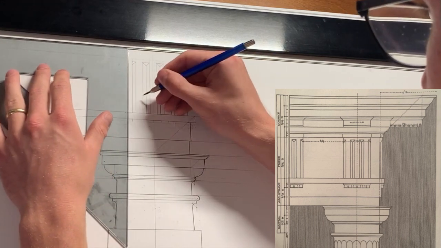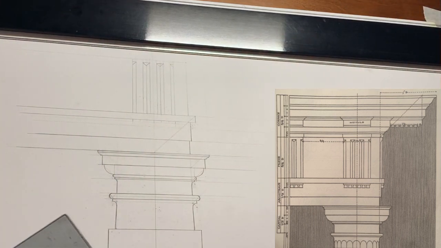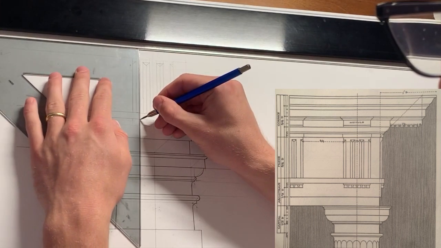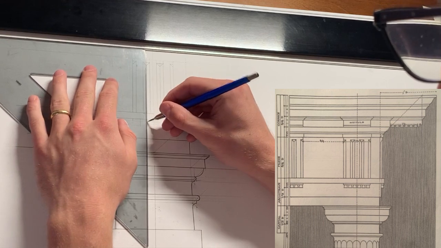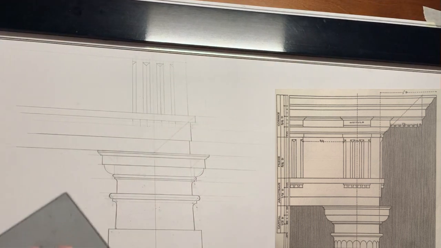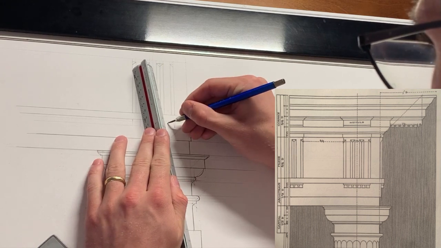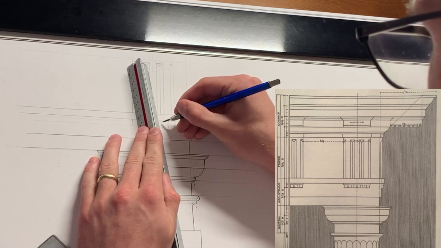Just drag the line down. Okay, I didn't drag that all the way down far enough. All right. Okay, and that is the furthest extent of the goutte. So they should be slightly angled and evenly spaced.